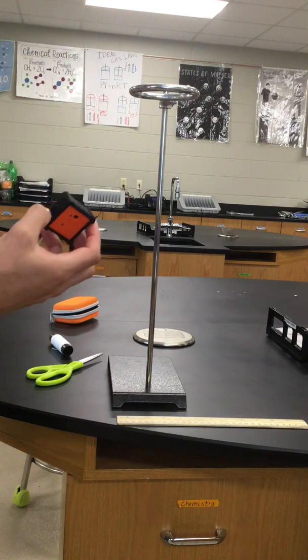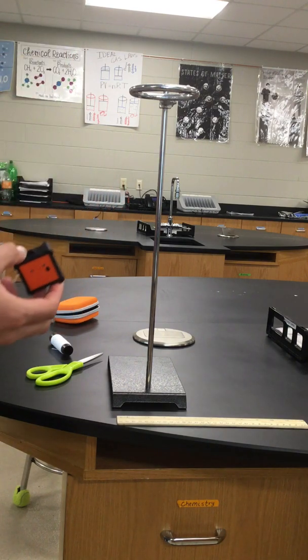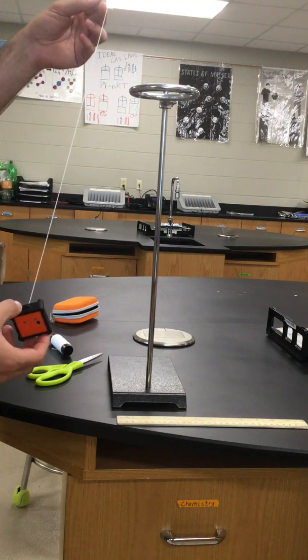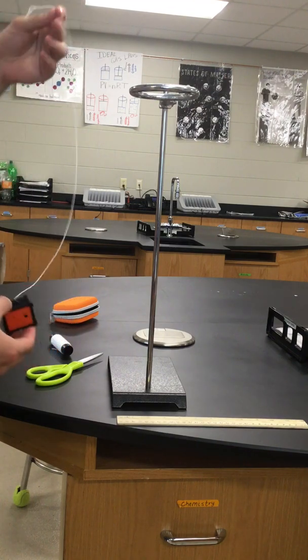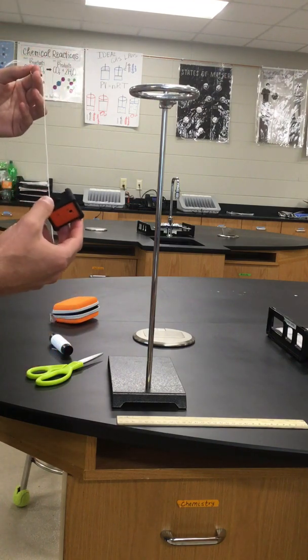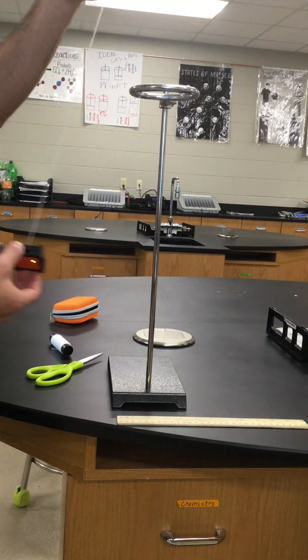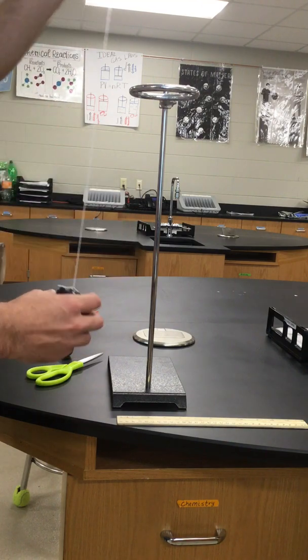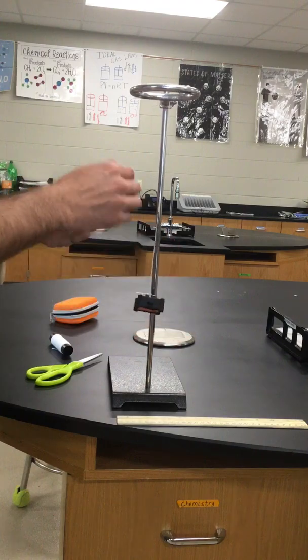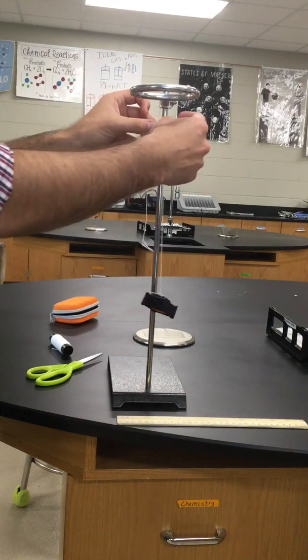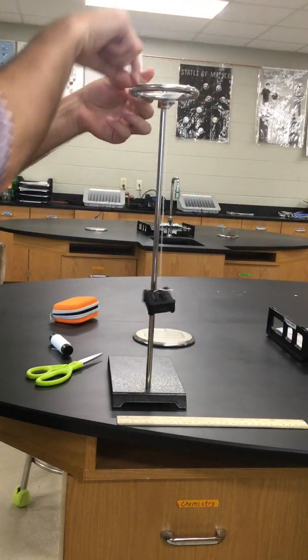So our main question that we're trying to answer is how does wavelength, the length of the string, affect the frequency of the pendulum? That's our guiding question. Now again, we have to think about what variables we're changing and what variables we can't really control.